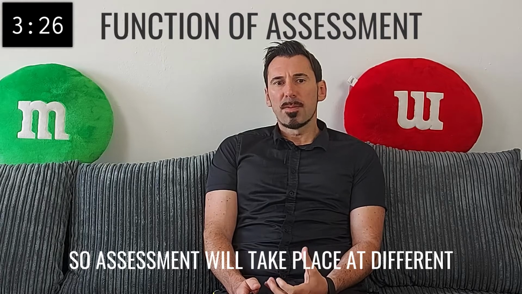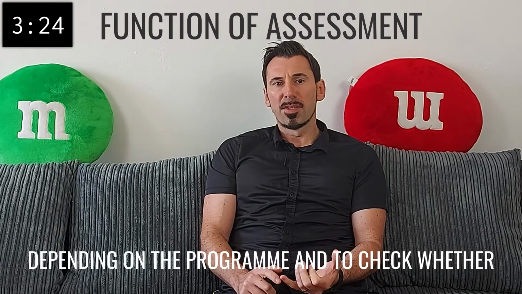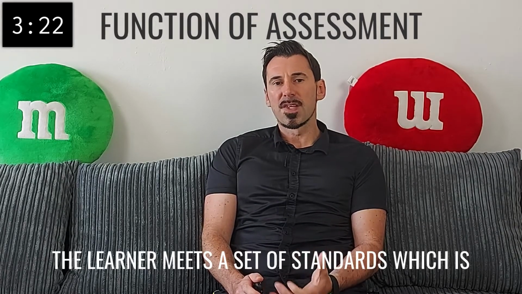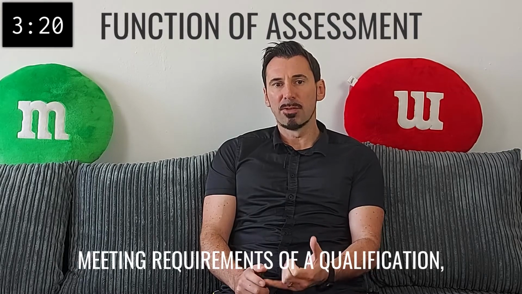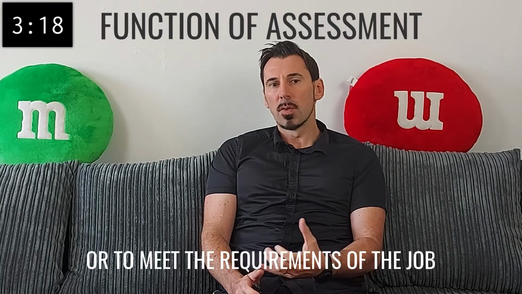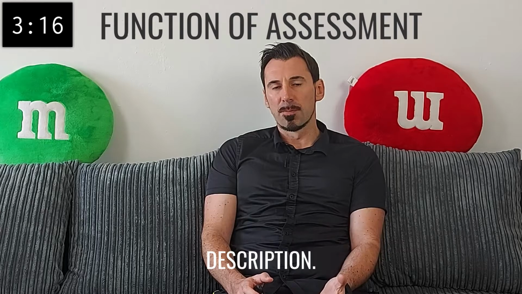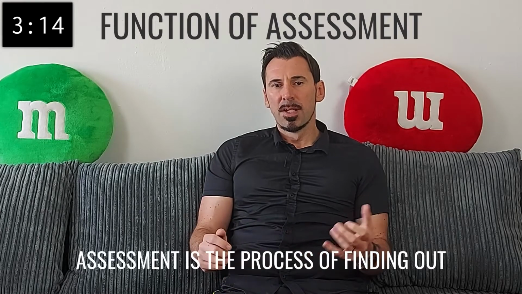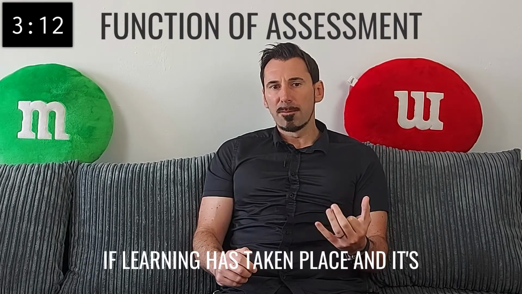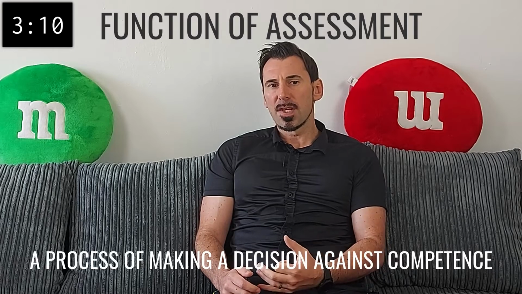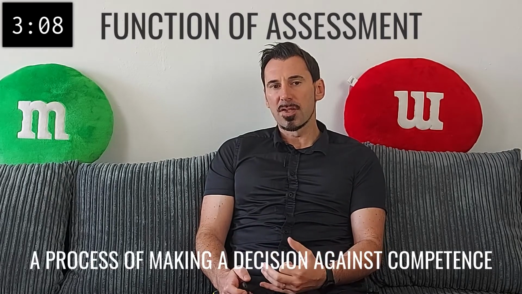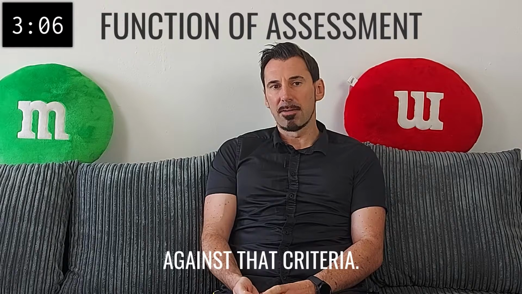So assessment will take place at different stages, depending on the program, and to check whether a learner meets a set of standards, which is meeting requirements of a qualification, or to meet the requirements of a job description. So simply put, assessment is the process of finding out if learning has taken place, and is a process of making a decision about competence against set criteria.